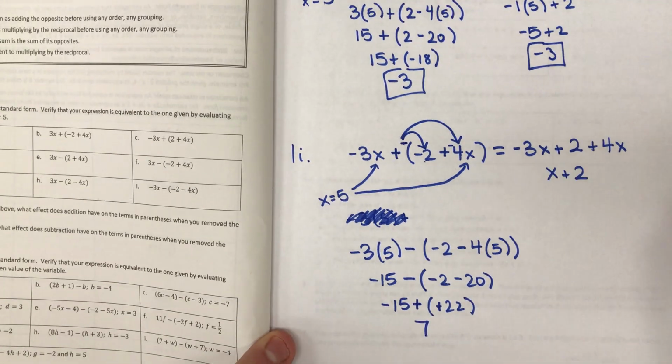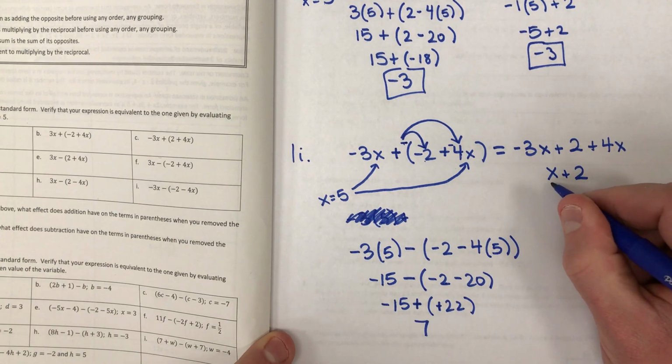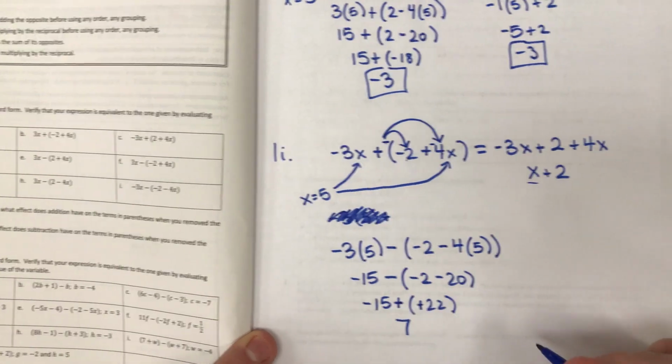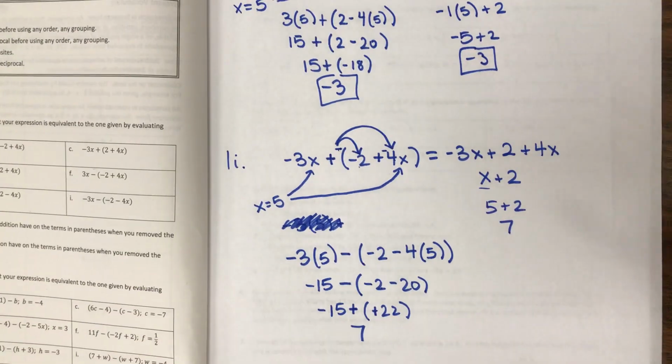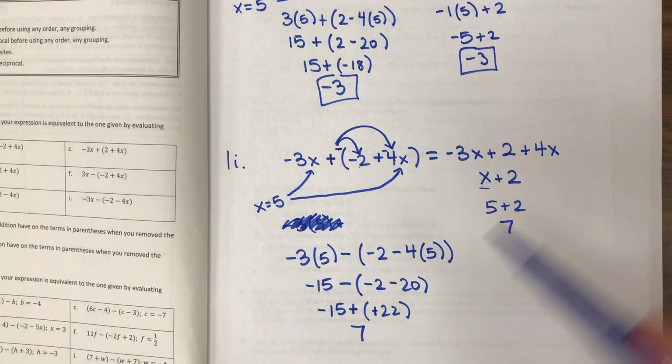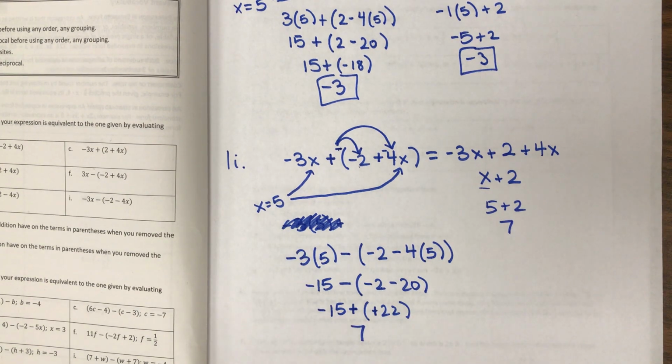And then over here, well, this is going to be really easy. If I substitute 5 in for this x right here, oh, then I get 5 plus 2, which equals 7. So both of these expressions evaluate to 7 when x equals 5.